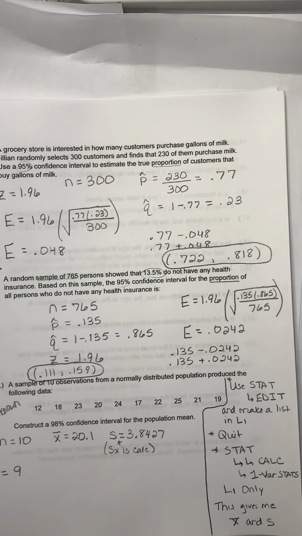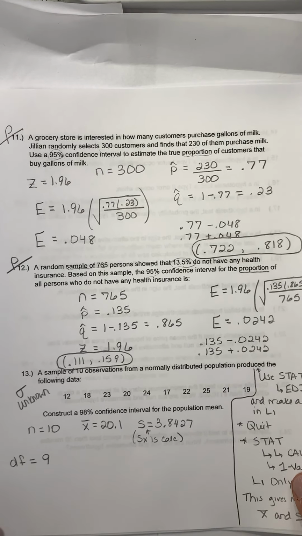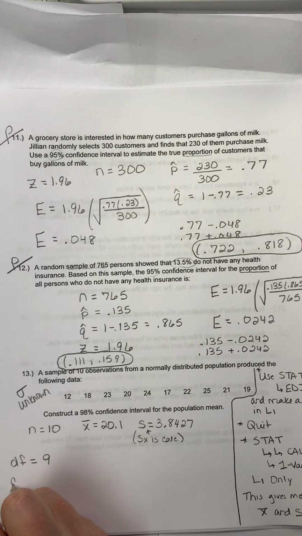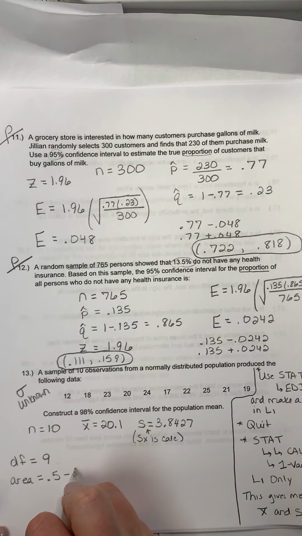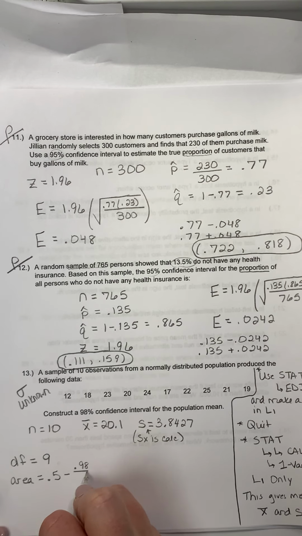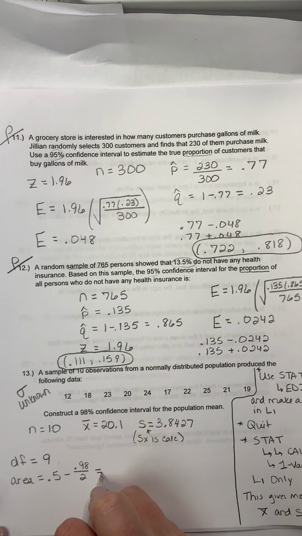Now in addition to degrees of freedom for the T chart, I also need the area for the T chart. Okay, so remember, here's how we find the area for the T chart is right here. So I'm going to do 0.5 minus, here's my confidence level, 0.98, because I had to make it a decimal, over 2. Okay, that's going to give me 0.01.